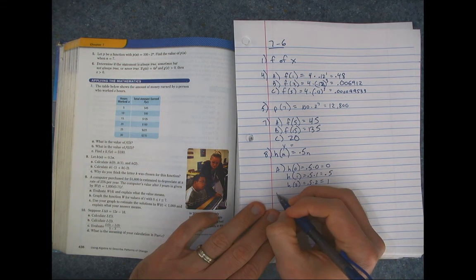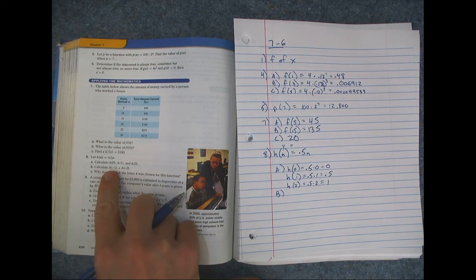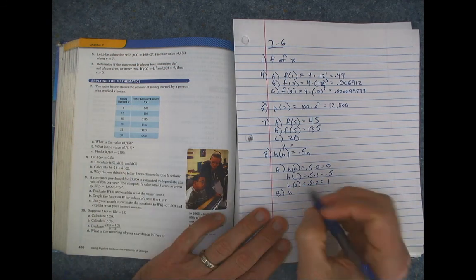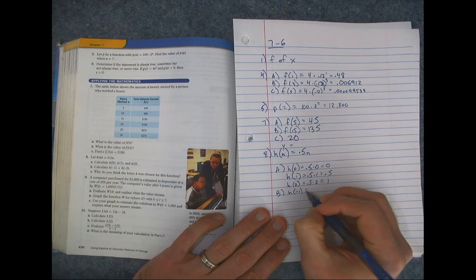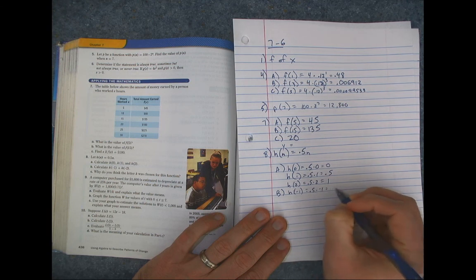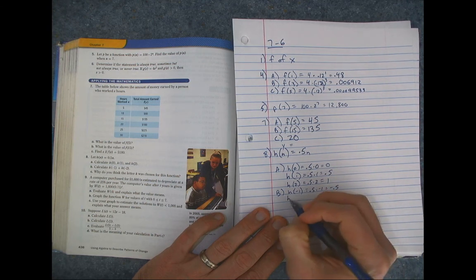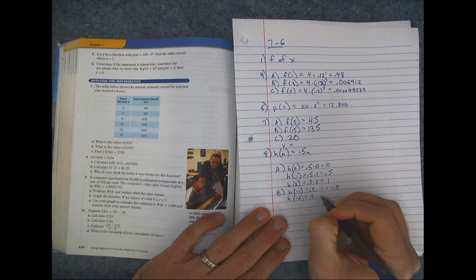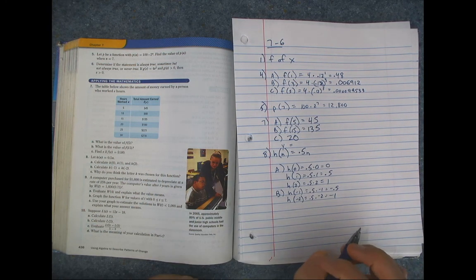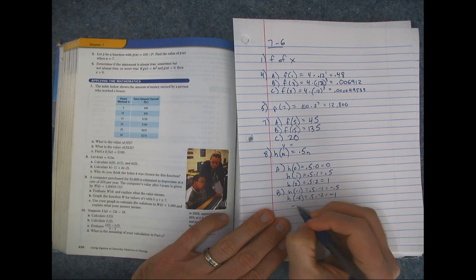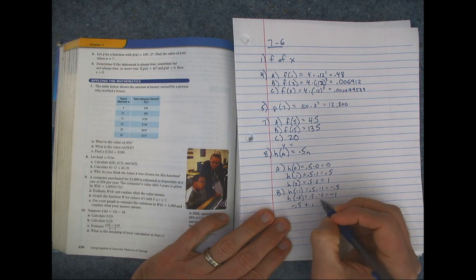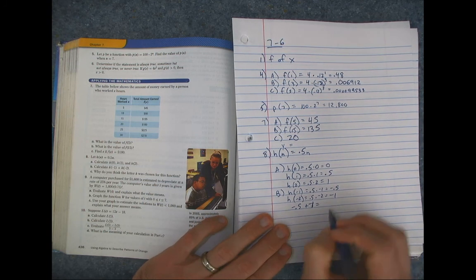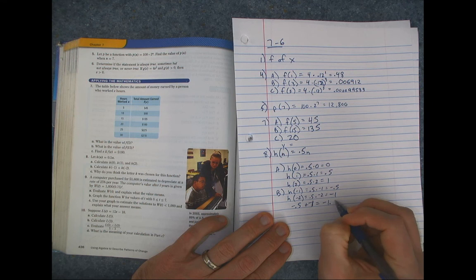Okay, part B. Calculate h of negative 1 plus h of negative 2. So you're going to calculate those separately, and then we're just going to add them together. So h of negative 1 is 0.5 times negative 1. It's negative 0.5. H of negative 2, 0.5 times negative 2 is negative 1. And now we're going to add those together. So negative 0.5 plus negative 1 equals negative 1.5.